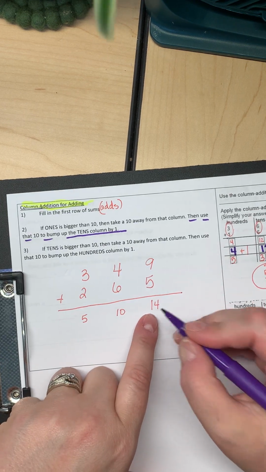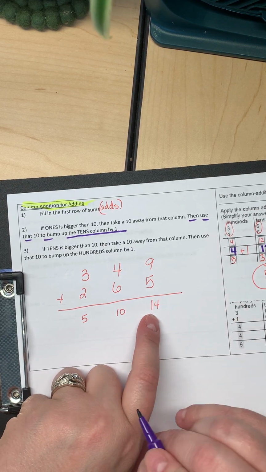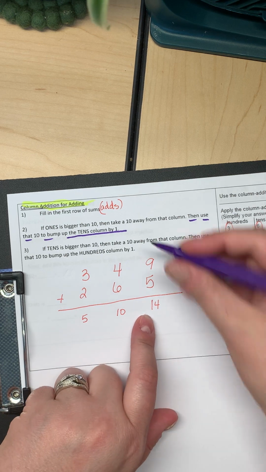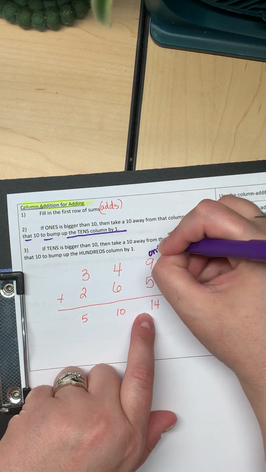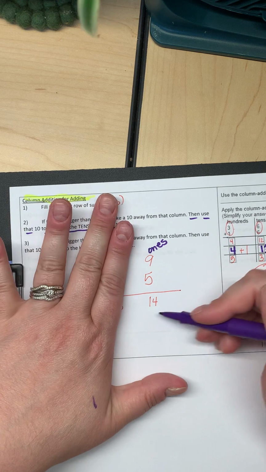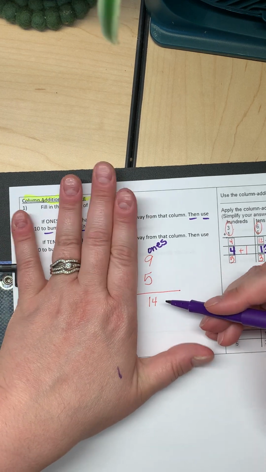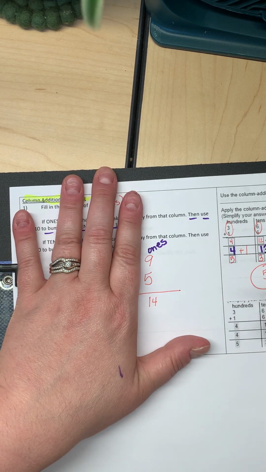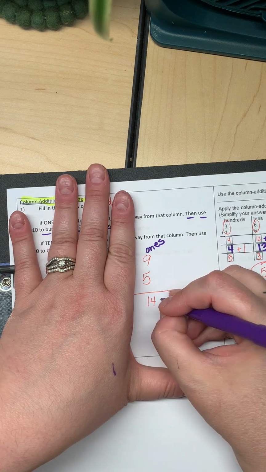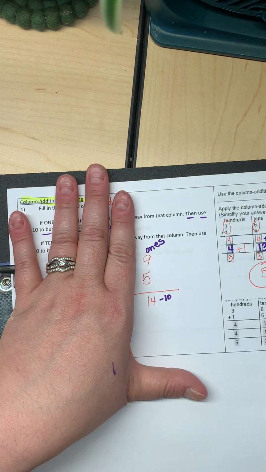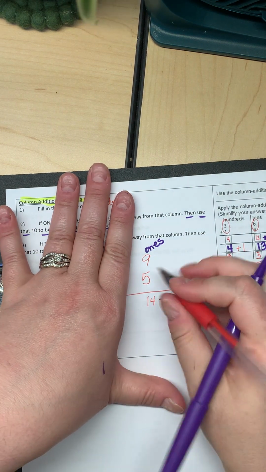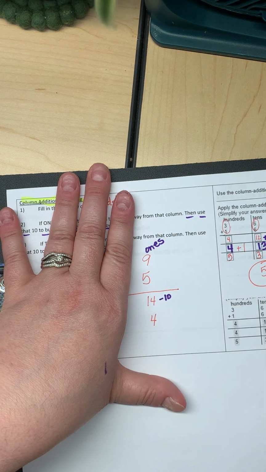Okay, my second step is to look at my ones, the stuff that's in my ones digit, and that's a 14. And I can't have that in a ones digit because it's too big. It's over 10. So I need to subtract off a 10 from here. And we get 4.